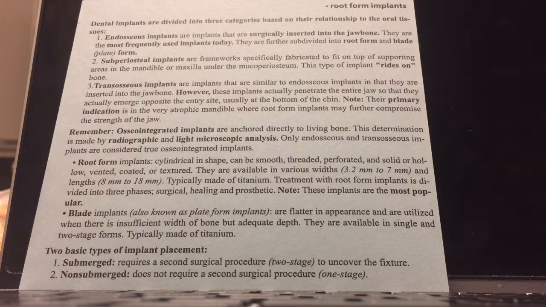And then there is a blade implant. Blade implants, also known as plate form implants, are flatter in appearance and are utilized where there is insufficient width of bone but adequate depth. They are available in a single and 2-stage forms, typically made of titanium.